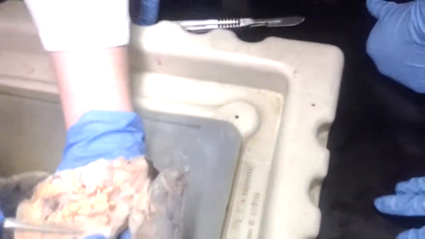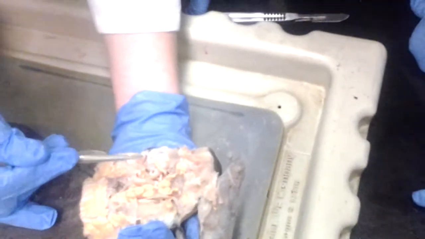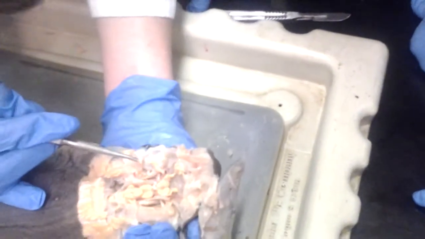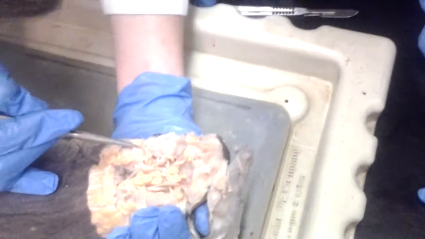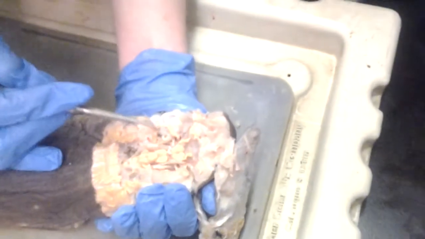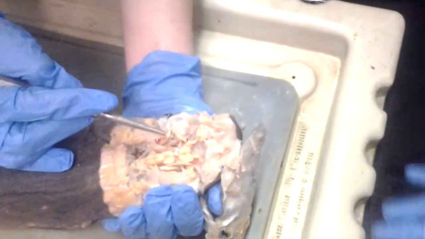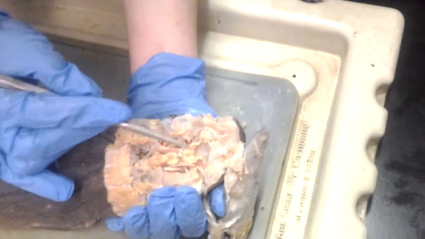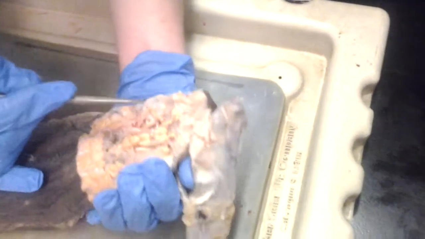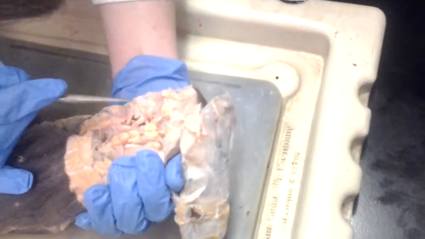Actually though, why is this it? It's kind of loose. I'm not sure if this is... Because this could be part of the superficial ophthalmic nerve. That's what I thought.